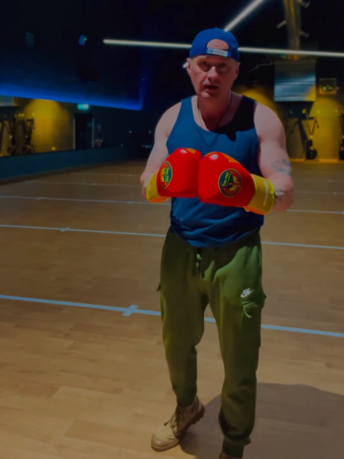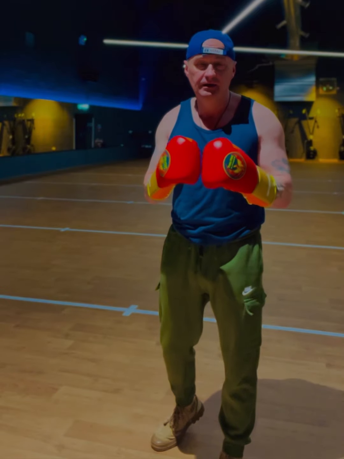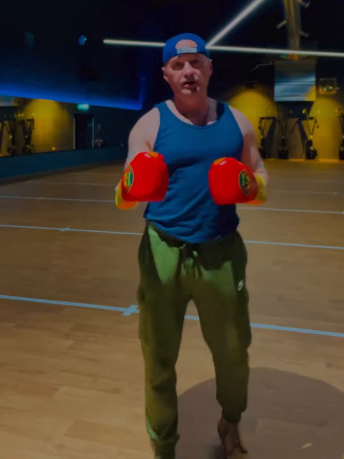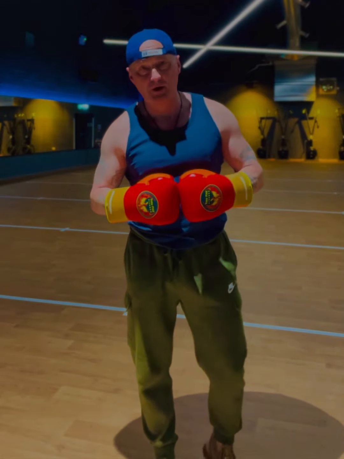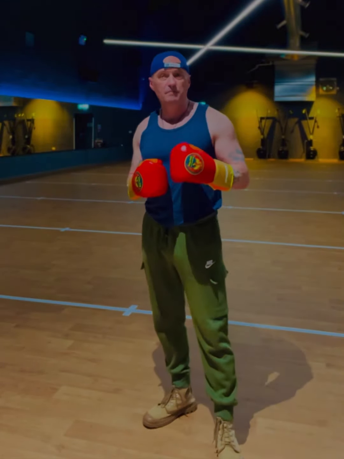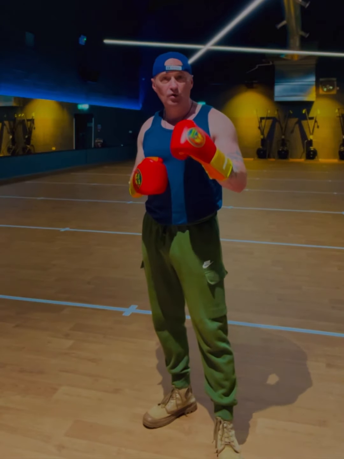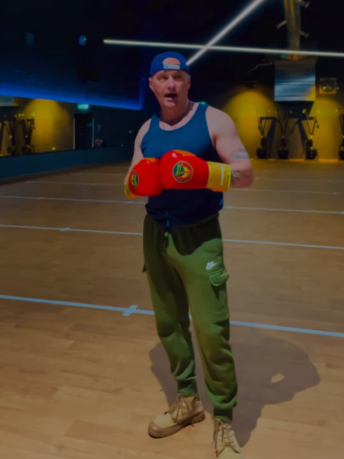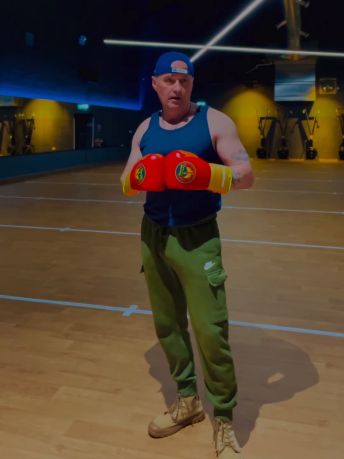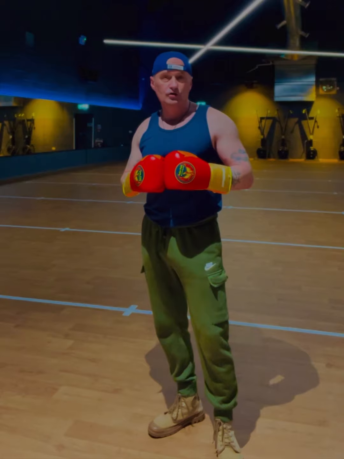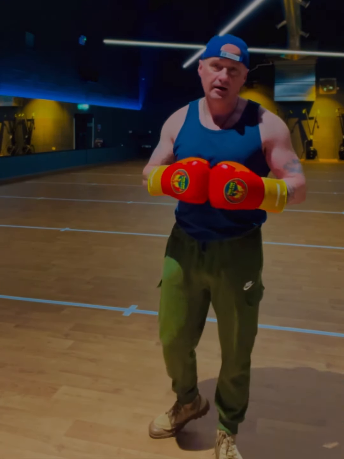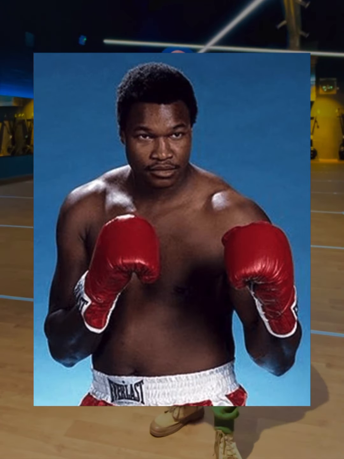Okay, so beginning with the first punch then, the jab. It's important to know that the jab is the boxer's primary weapon. This is the most important punch in boxing. If we look at some of the great jab exponents over the years, we're going to look at people like Larry Holmes and Sonny Liston.